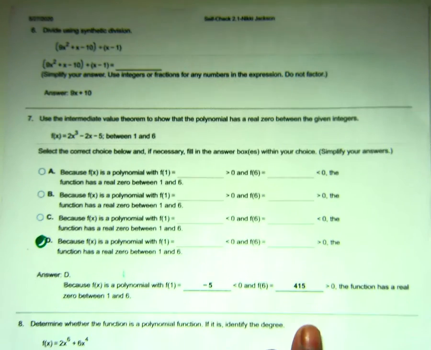Here's another example, looking at number 7. Make sure you pay close attention to the details with this because it might be very similar to what you're doing yourself for your self-check. Be mindful that you have to do the homework first for 2.1. Now the answer is already D, but let's figure out where in the world they got these numbers from. So when it's your turn, pay very close attention to these inequalities. So you have greater than and less than, greater than and greater than, less than and less than, then less than, greater than. So now I'm about to show you where they got the negative 5 and 415.